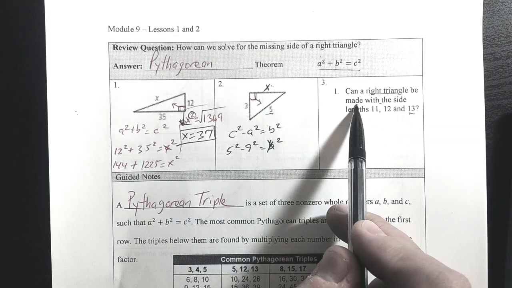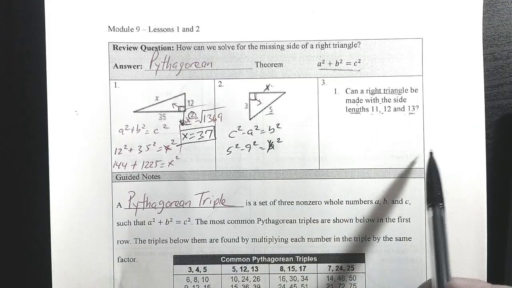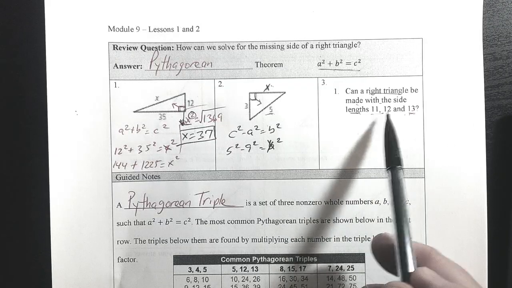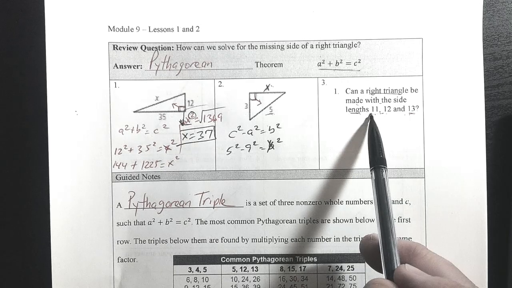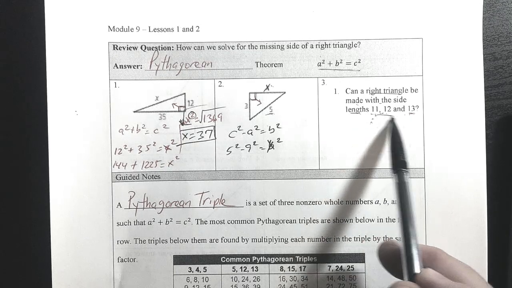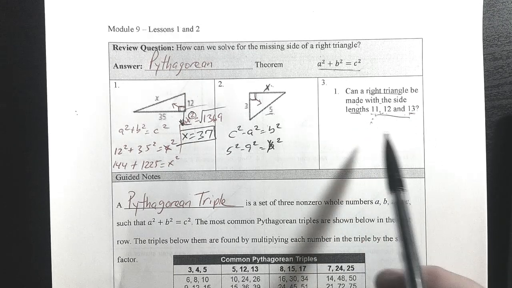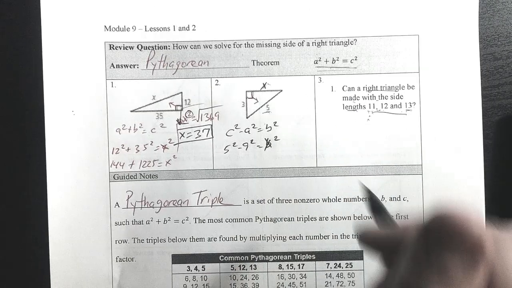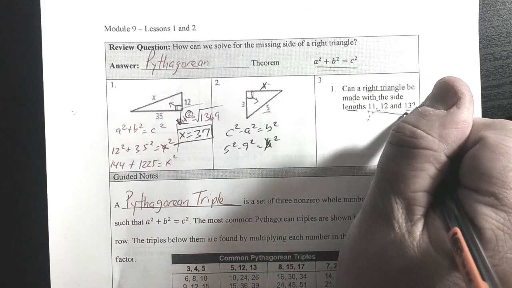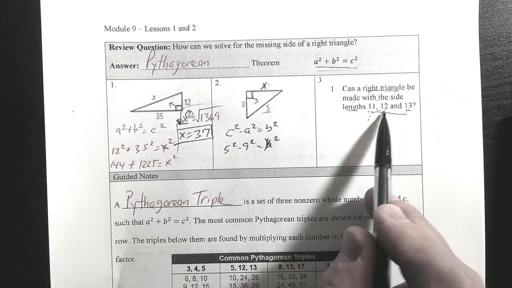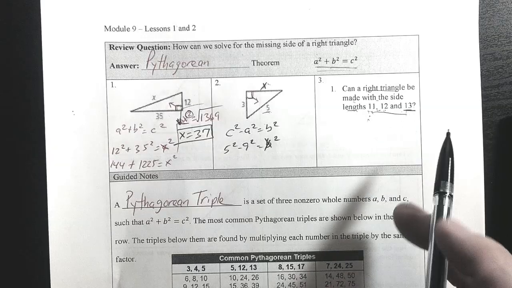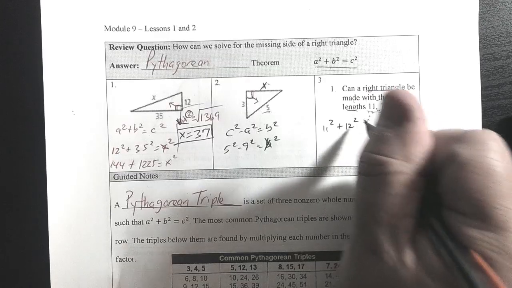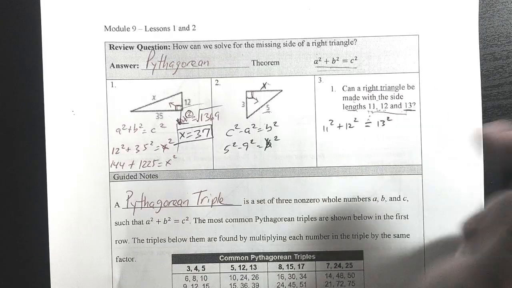Can a right triangle be made with side lengths 11, 12, and 13? I am happy that some of you guys in class had asked. They were like, well, you have to have these two be bigger than the third. Well, that's for any triangle, but I appreciate you guys remembering that. That made me very proud. But to make a right triangle, it's a squared plus b squared equals c squared. So we'll just call this a and b. Remember, 11 plus 12 is the same as 12 plus 11. 13 is the biggest one. That is your hypotenuse. So 11 squared plus 12 squared should equal 13 squared.